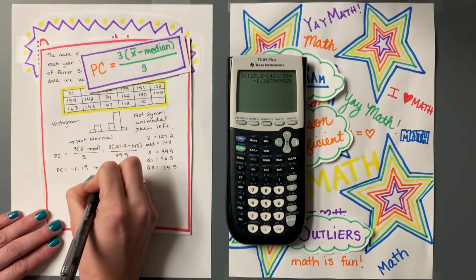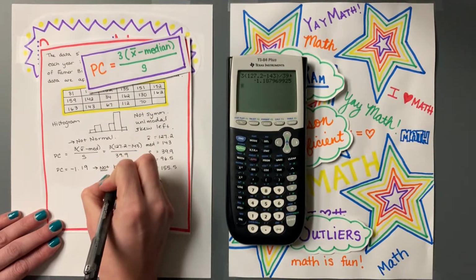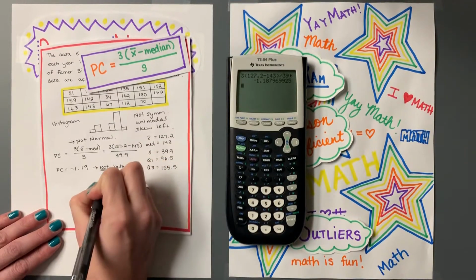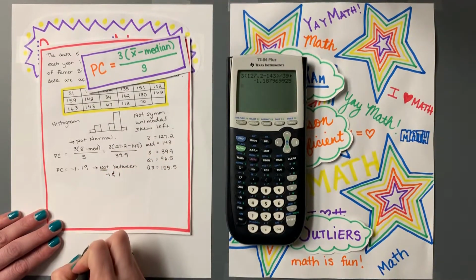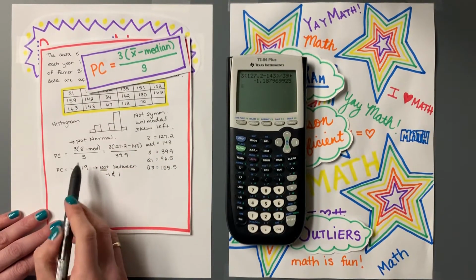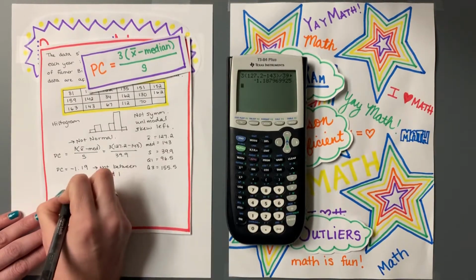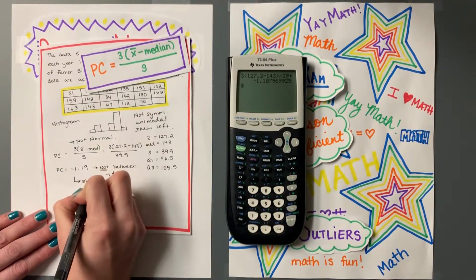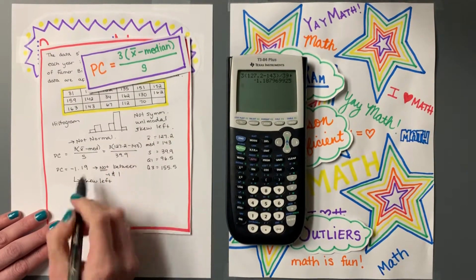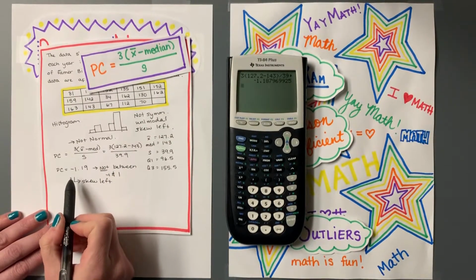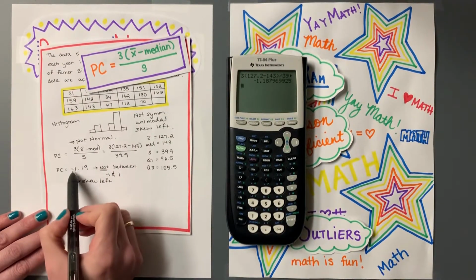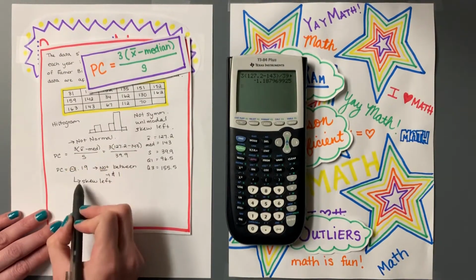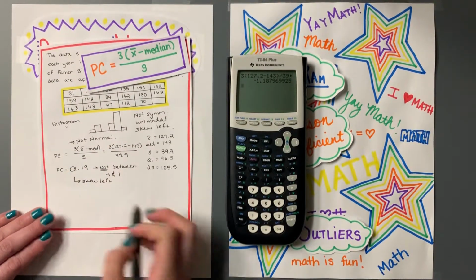This is not between negative 1 and 1. This is actually a negative number smaller than negative 1. So this is skew left. If this had been positive 1.19, we would say that this is skew right. But because this is negative, it is skew left.